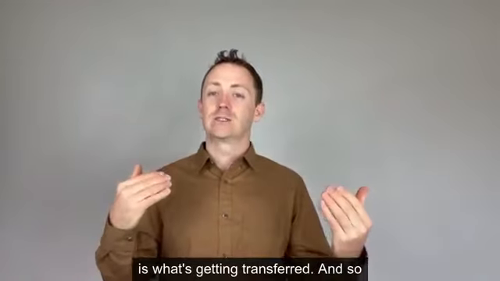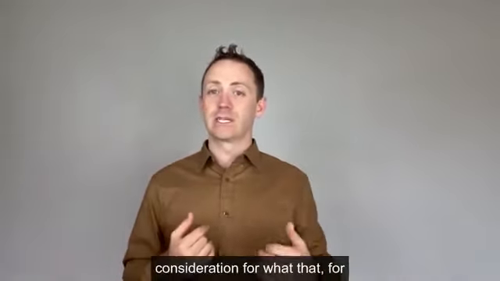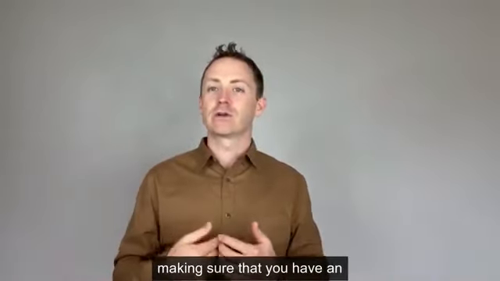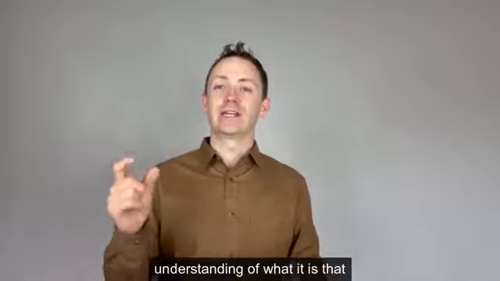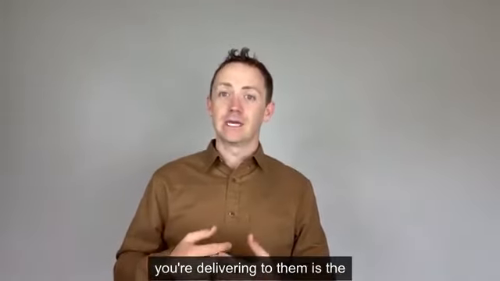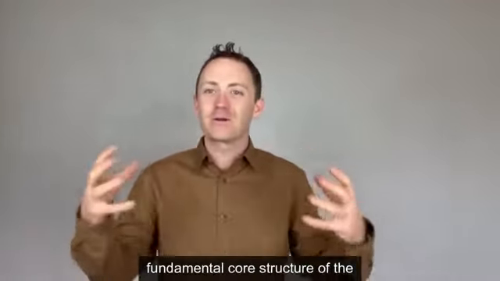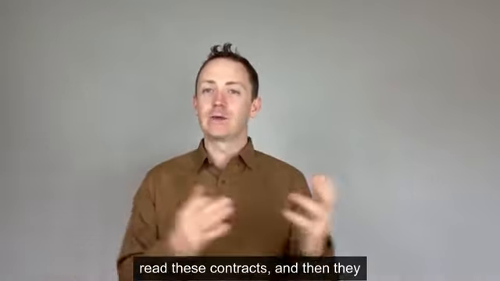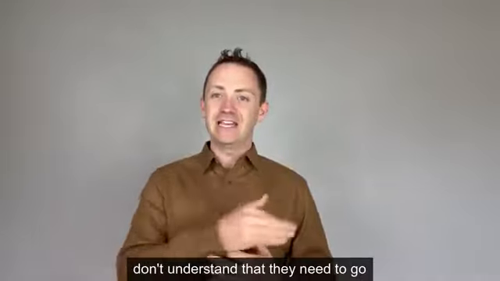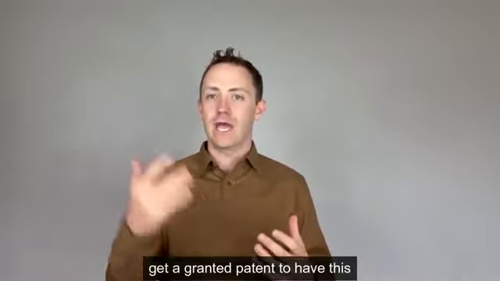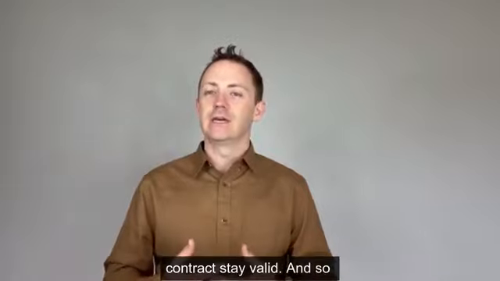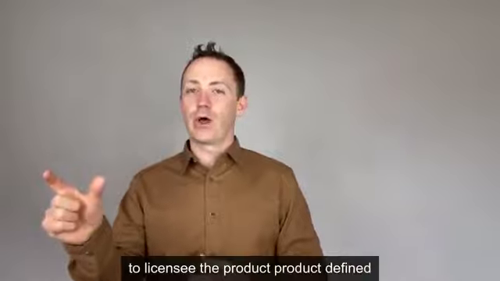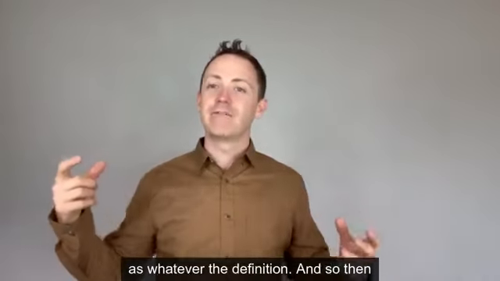And so that is a very core fundamental thing of a licensing agreement: what's getting transferred. They're giving you a royalty or consideration for what? That for what is defined in product. And so making sure that you understand what it is that you're delivering to them is the fundamental core structure of the contract. I have a lot of inventors who read these contracts and then don't understand that they need to go get a granted patent to have this contract stay valid. And so understanding licensor grants to licensee the product defined as whatever the definition.